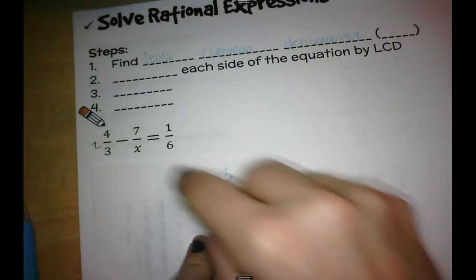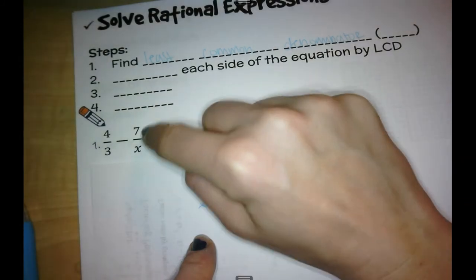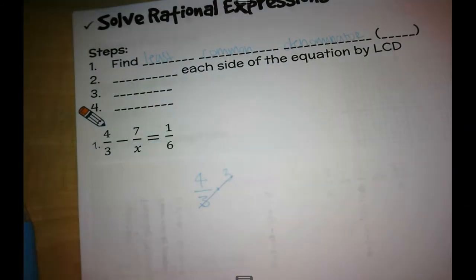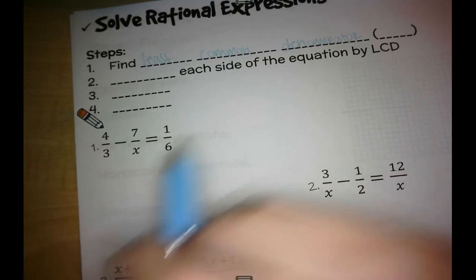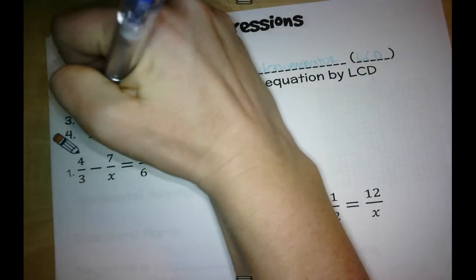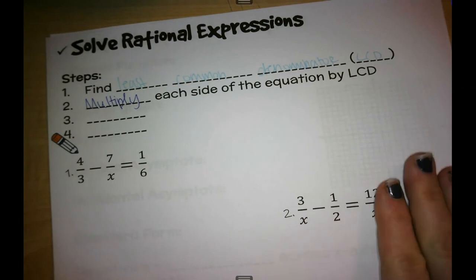If I do that to this 4/3, then I also have to multiply this 7/x by 3 and this 1/6 by 3. So that's going to be the second step: after we find this LCD, we're going to multiply each side of the equation by it.